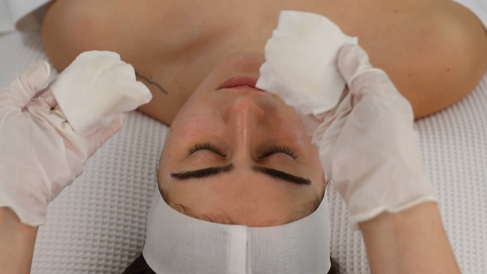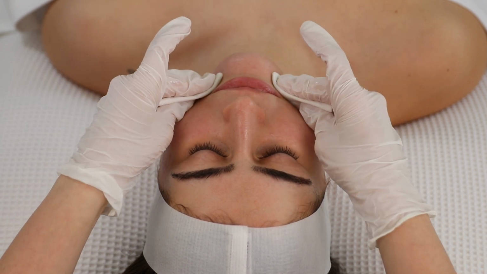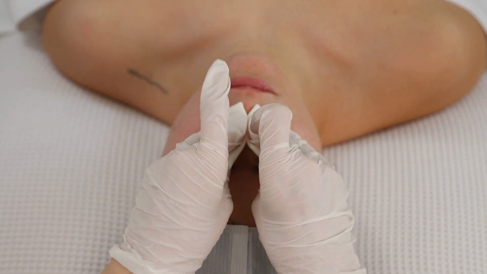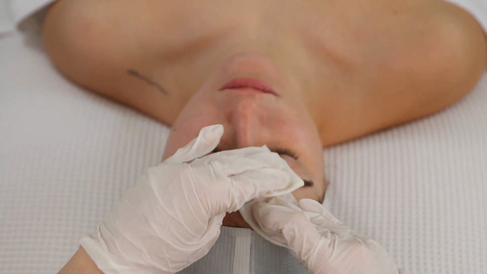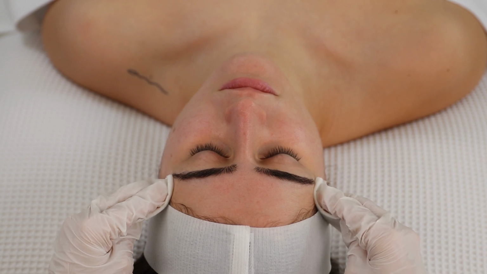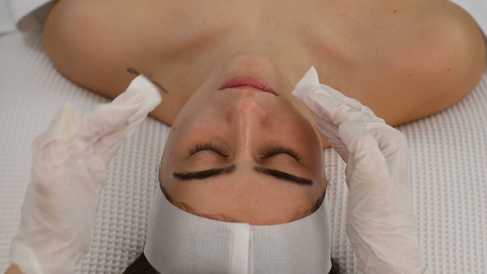Once that's done, you are going to fold the gauzes into half and glide upwards, starting from the chin area, going up towards the mouth, then the nose, and lastly the forehead. On the forehead, move both hands sideways towards the temples and finish off the cleansing routine by applying pressure on the temple.